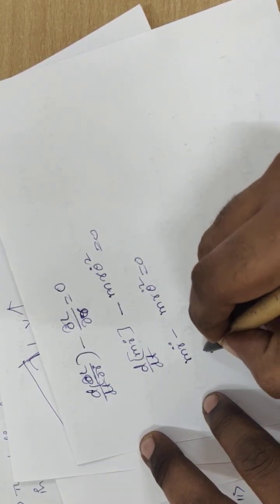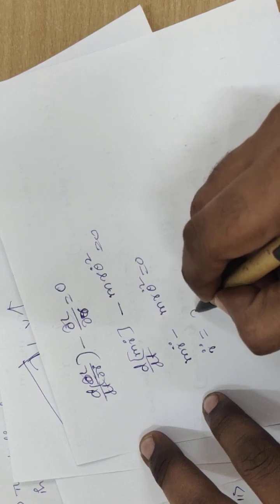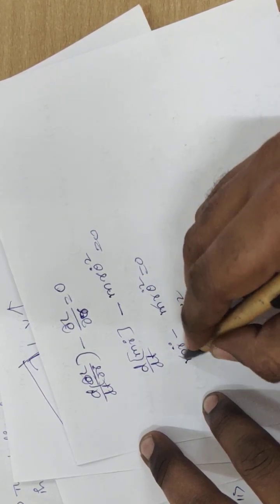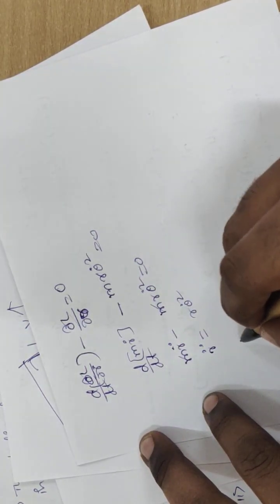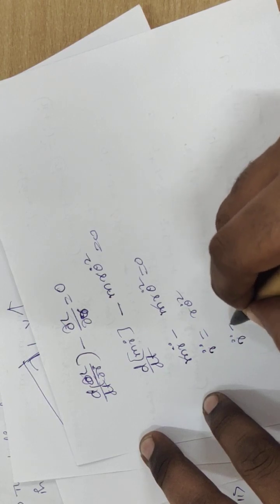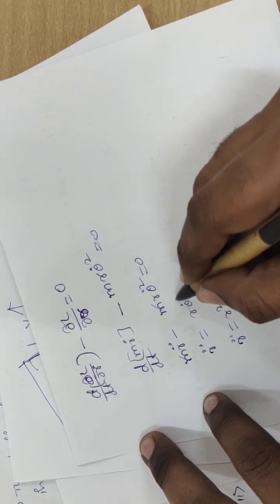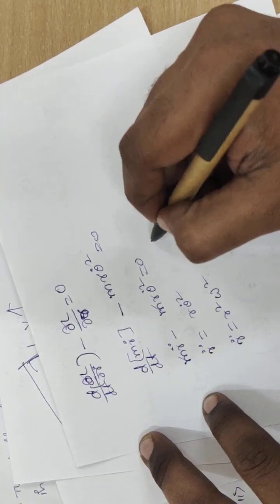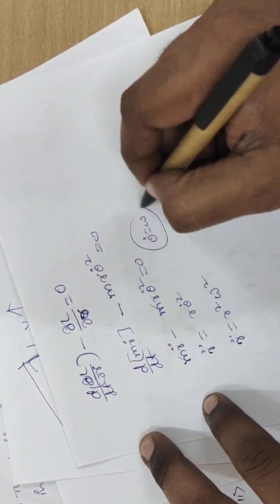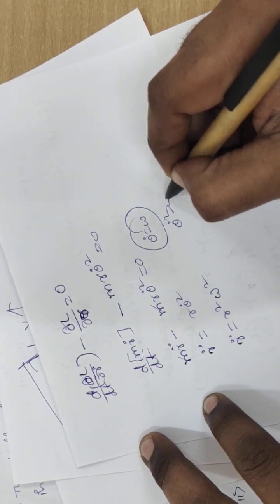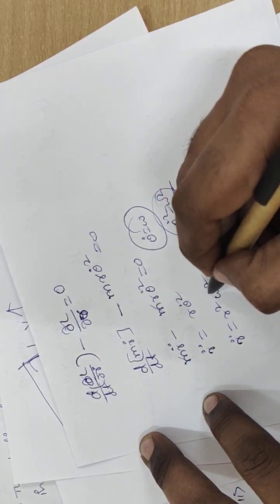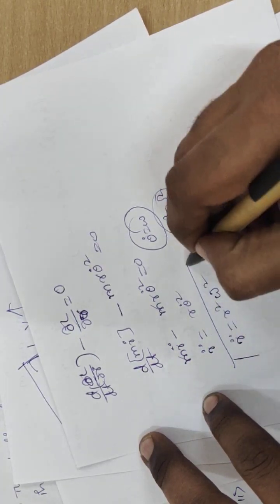Therefore r double dot is equal to r theta dot square, because the m and m cancel. Theta dot is nothing but omega, so theta dot square is omega square, the angular velocity.